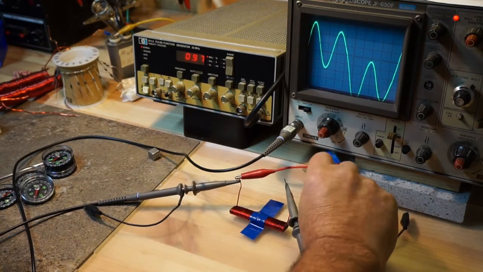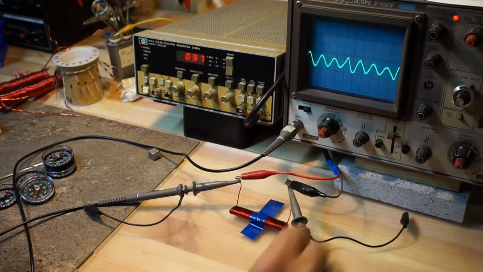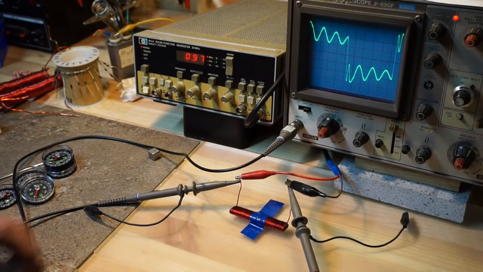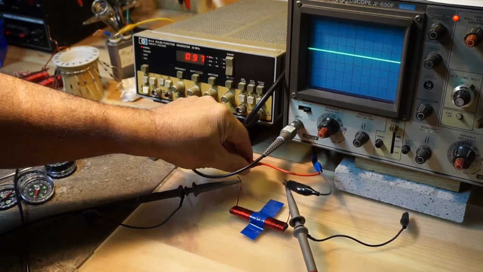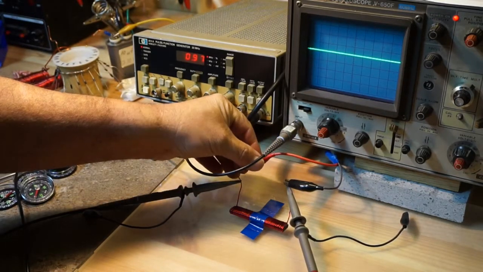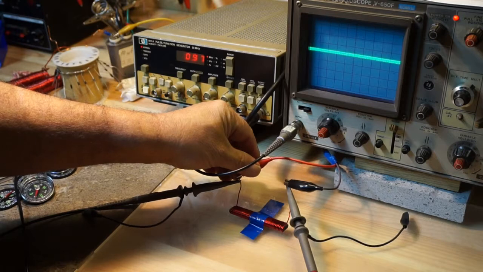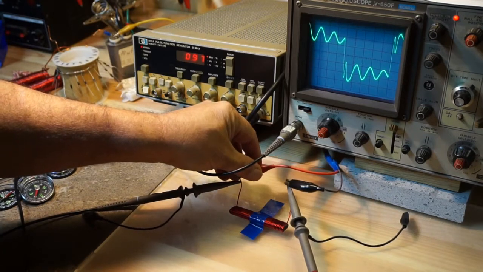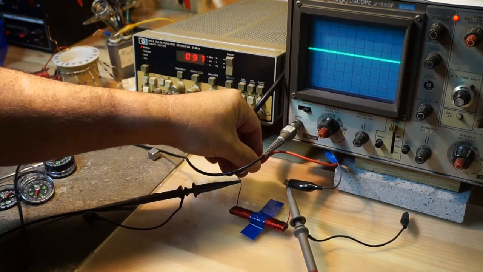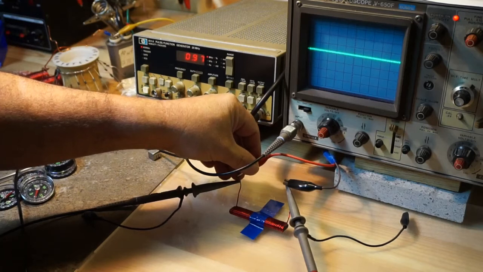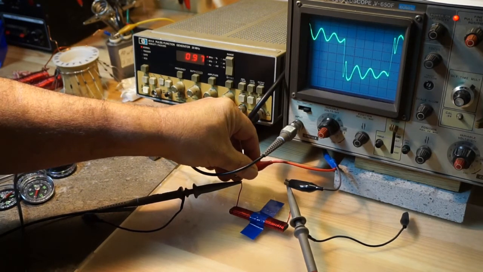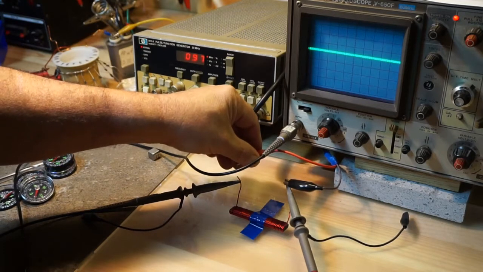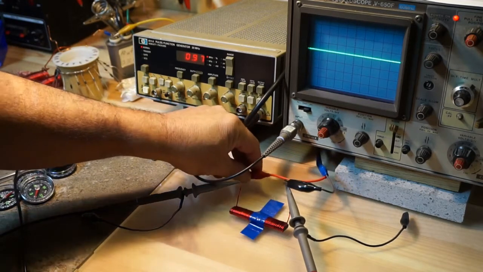Now, if I take this, I'll put this on channel A, and I take that, and I'm pulsing the positive side now. Now the make-break is here. Okay? And when I open the make-break, what happens?